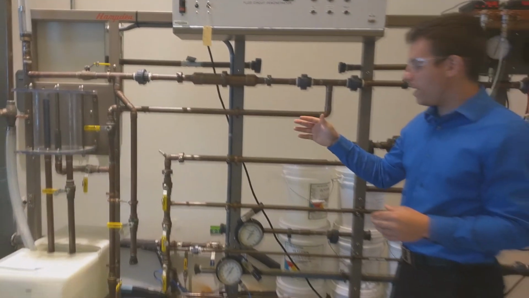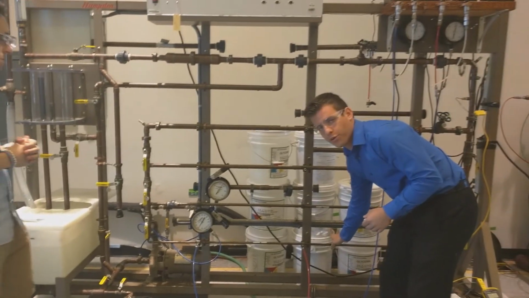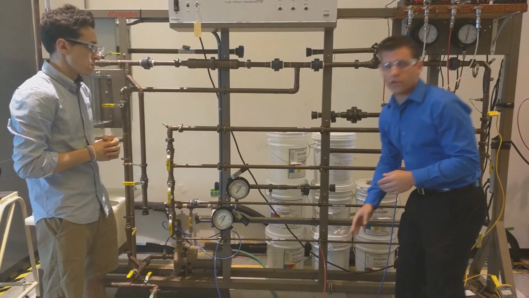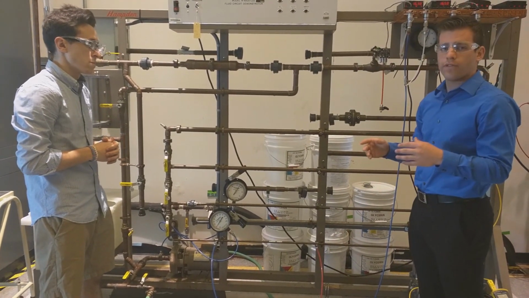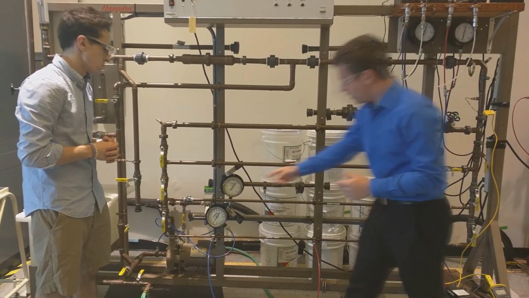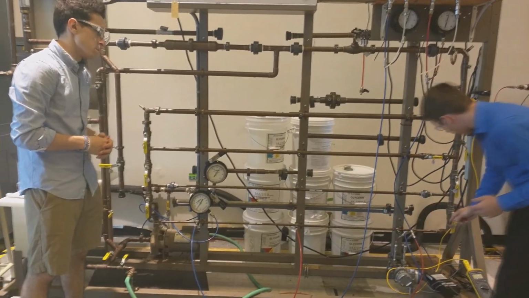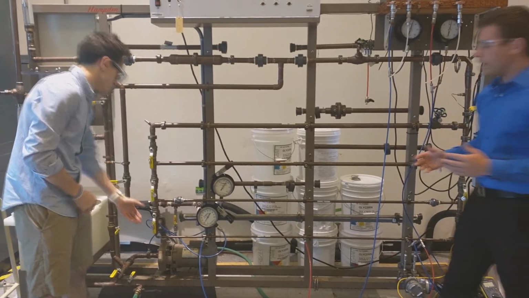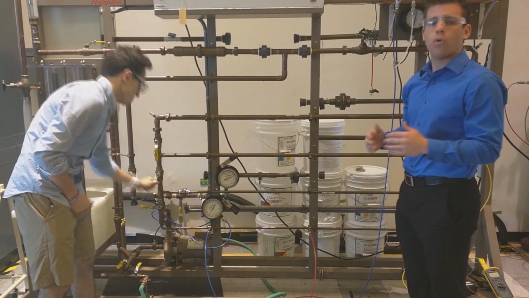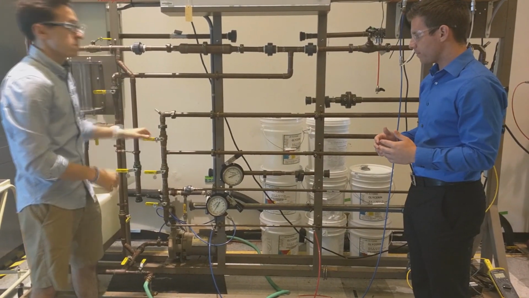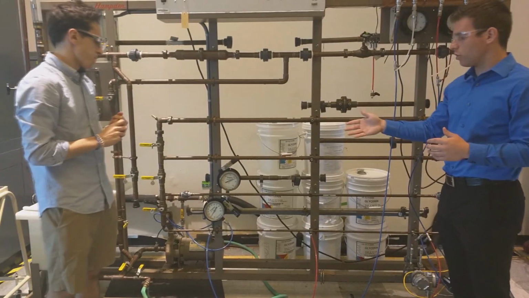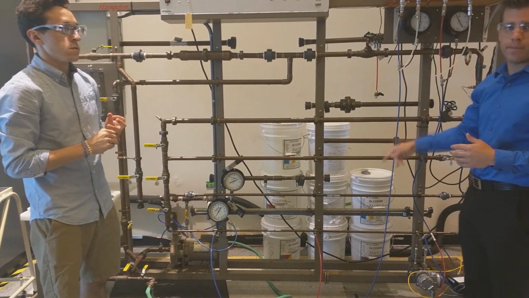Now that we know the flow rate, we want the fluid to only flow through the first pipe. So first, like we said before, we need to make sure that all the valves that need to be open are open. So let's check. Open, open. All the valves are open. Now let's close the valves where we don't want the fluid to travel. Once all those valves are closed, we can measure the pressure in the bottom pipe.